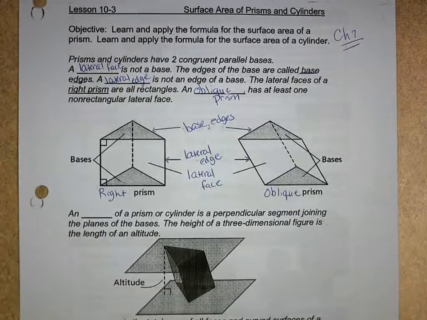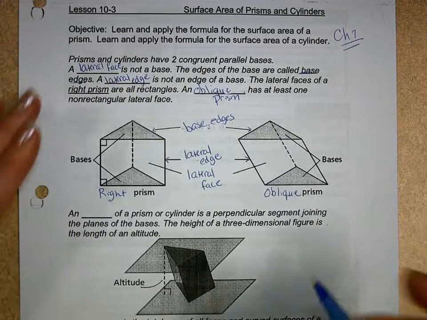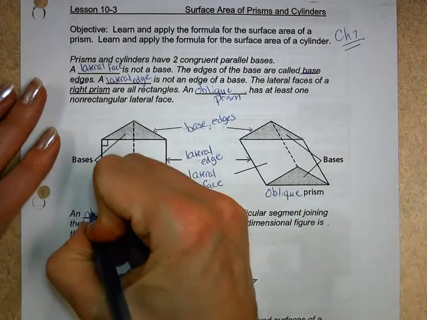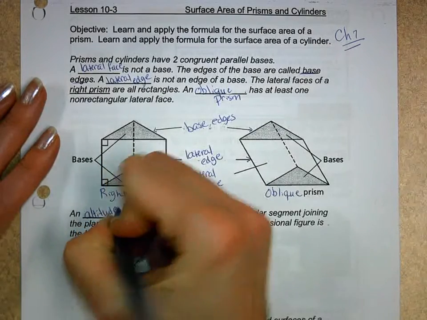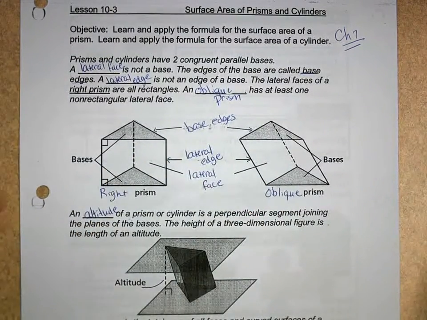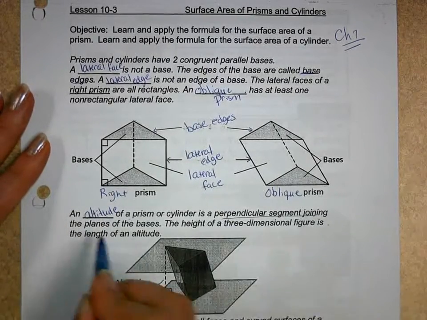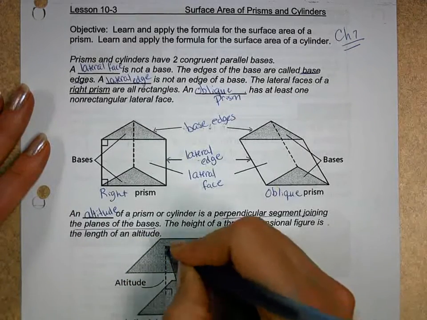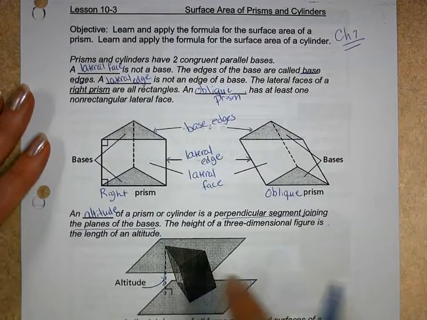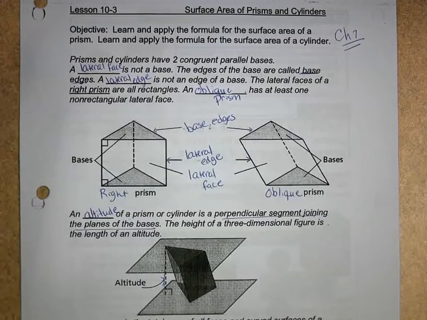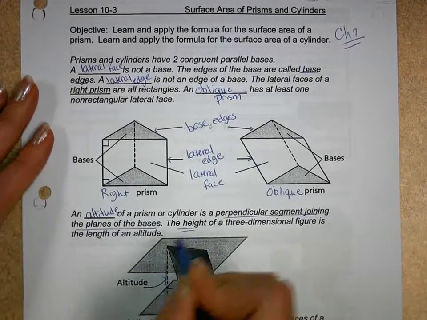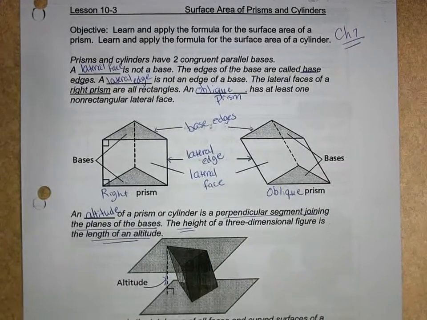Now, every cylinder or prism has to have what's called an altitude. Now, remember, we had altitudes with parallelograms, triangles, and here's the definition. I like this one. We know it's going to be a perpendicular segment joining the planes of the two bases. So this would be an altitude for that prism. The height is just the length of the altitude. That's the same idea like when we had height and altitudes with triangles that we worked with before.